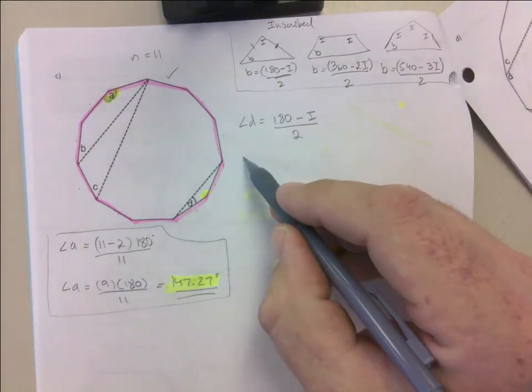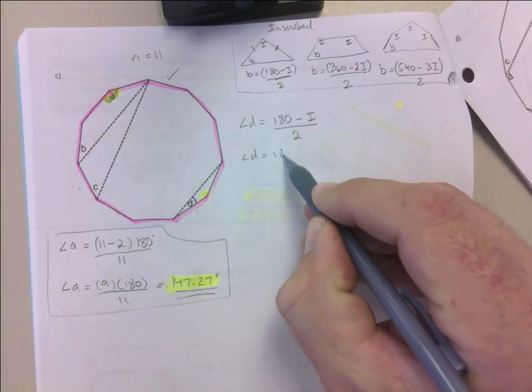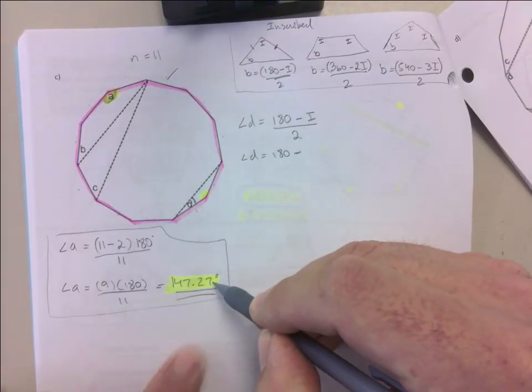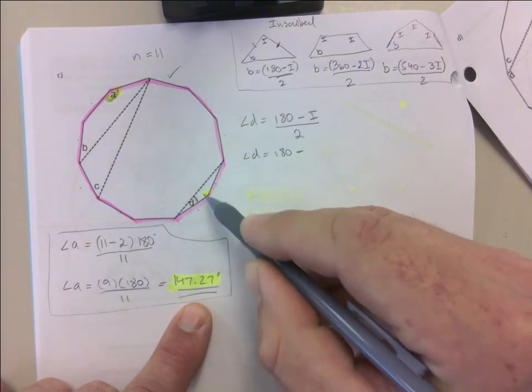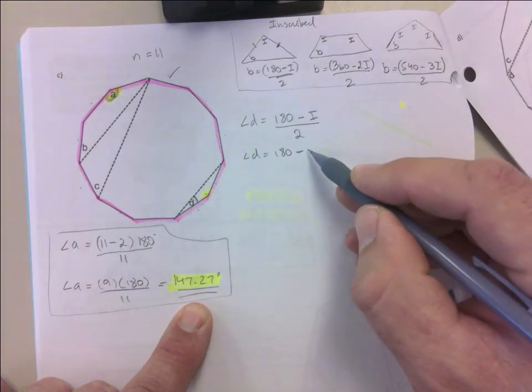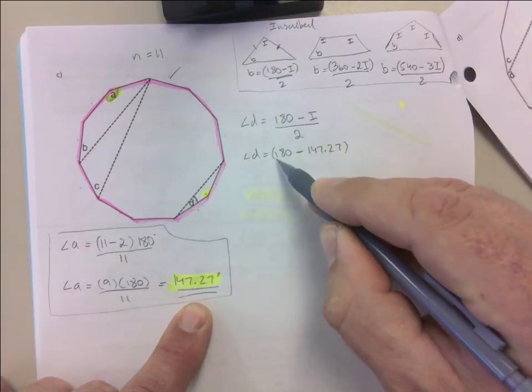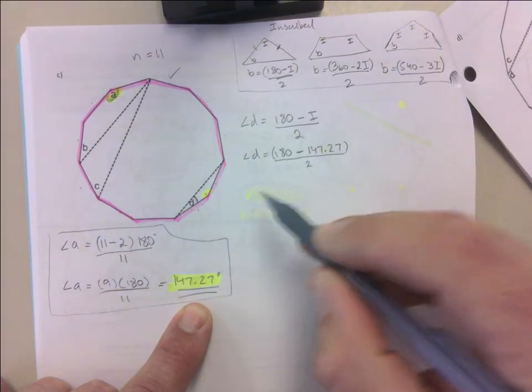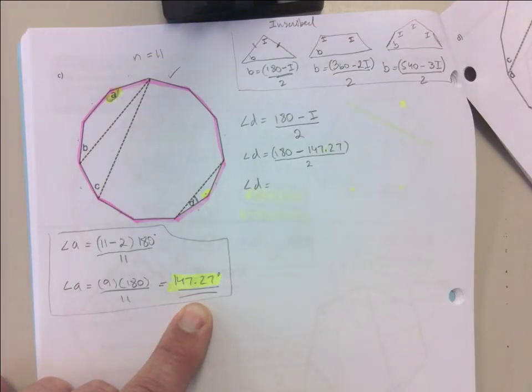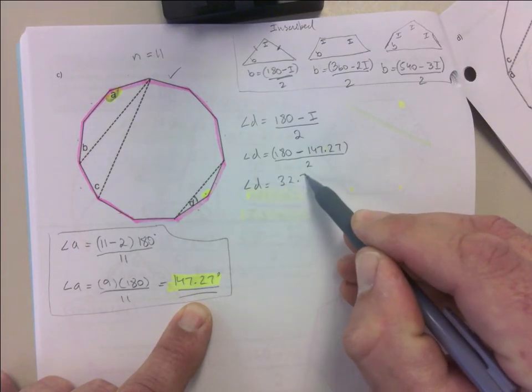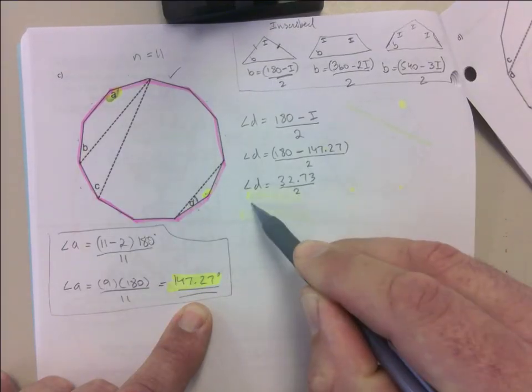Okay, so angle D is 180 minus this angle that I just found, that interior angle, all of that divided by 2. It's 32.73 when you subtract.